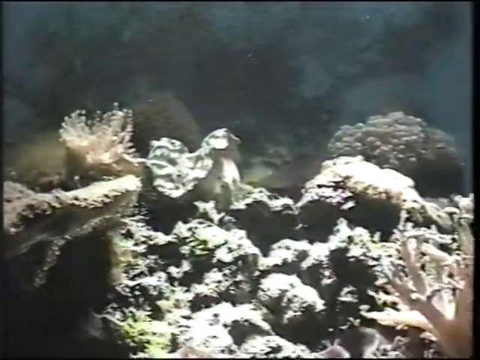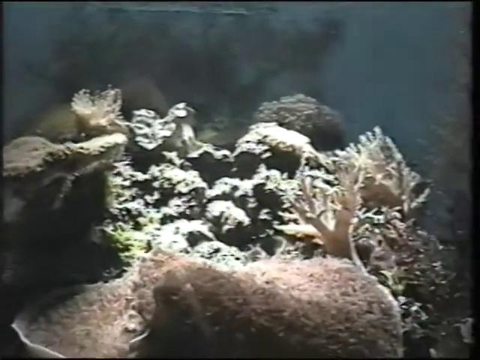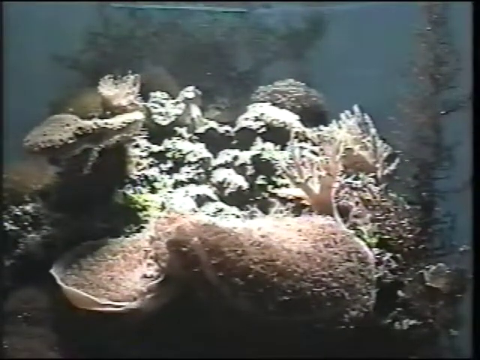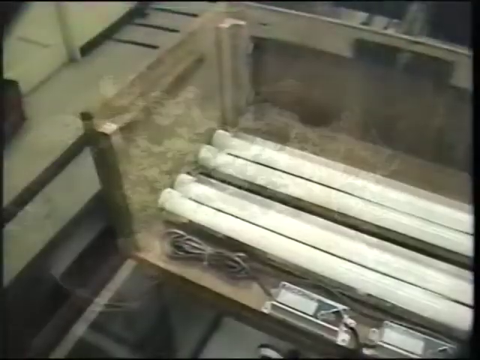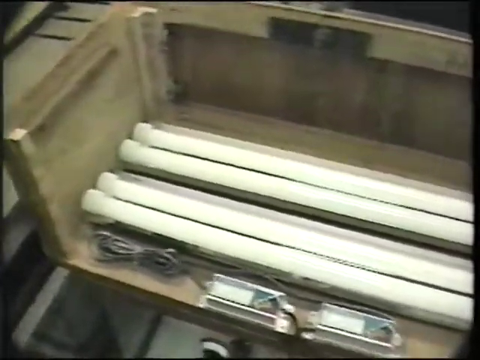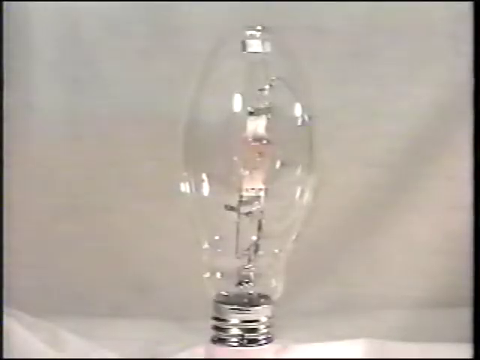Lighting is as important to the aquarium as the sun is to the earth. Corals and other invertebrates use light to produce food for themselves in the same way that plants use photosynthesis for energy and food. The two most common sources of reef aquarium lighting are fluorescents and metal halides. Fluorescents are the most popular source of reef lighting due to their low cost and ease of installation.